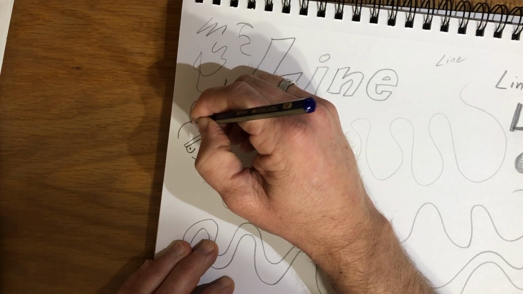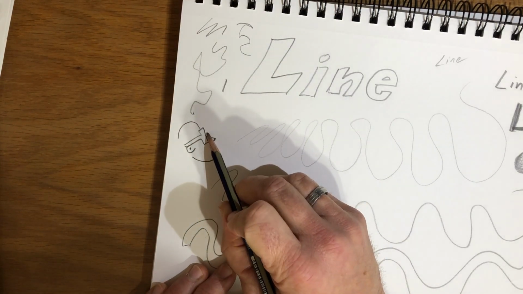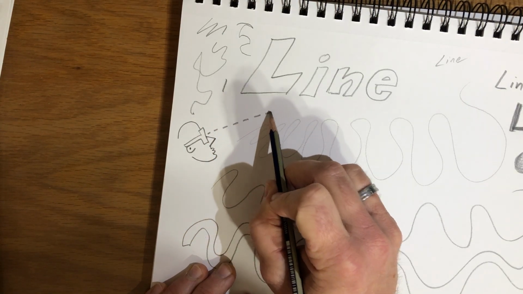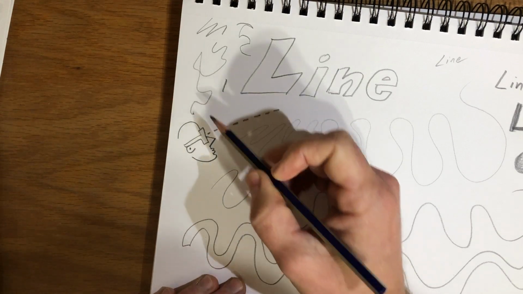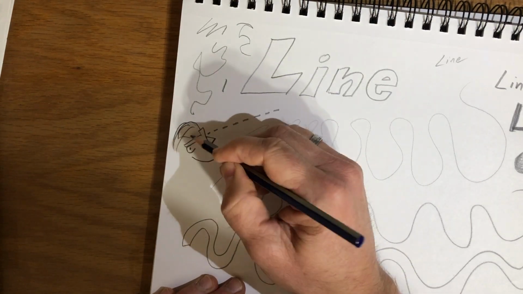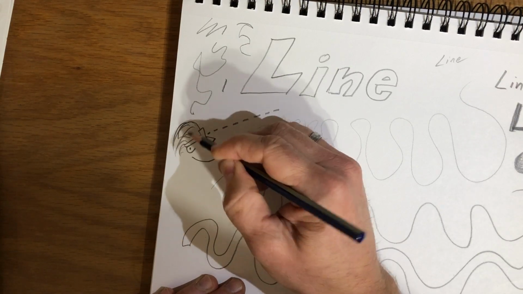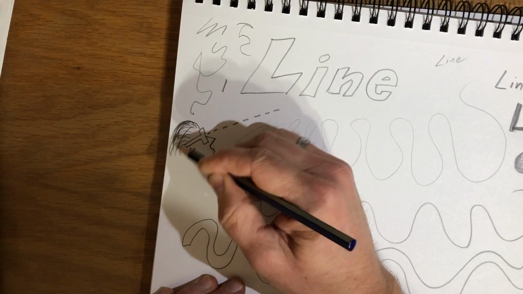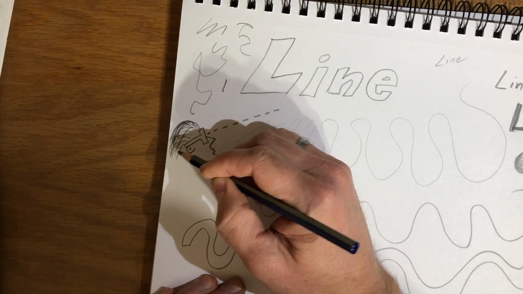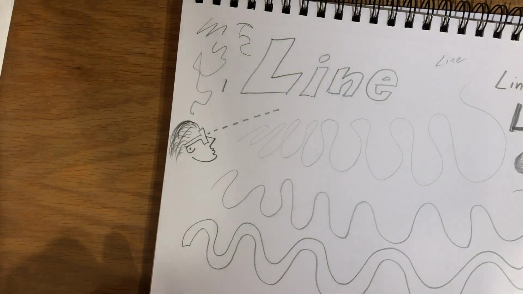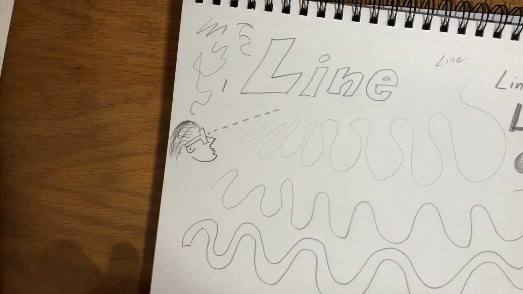This is a very awkward drawing, but I'm just trying to say lines of sight are a thing where somebody's looking. Let's give this somebody a slightly more realistic head shape by putting some hair on them, maybe. Anyways, all this is line.